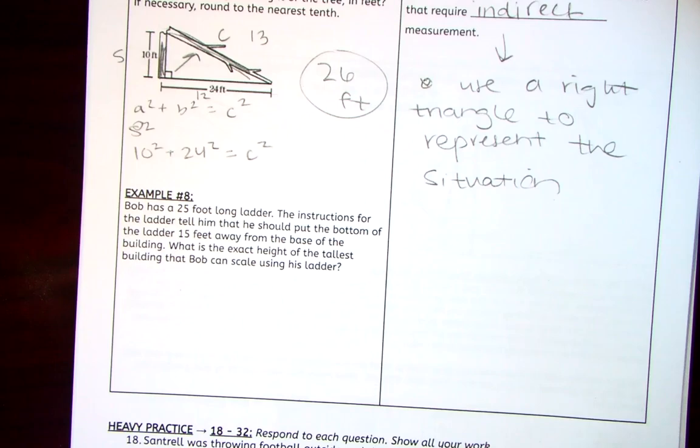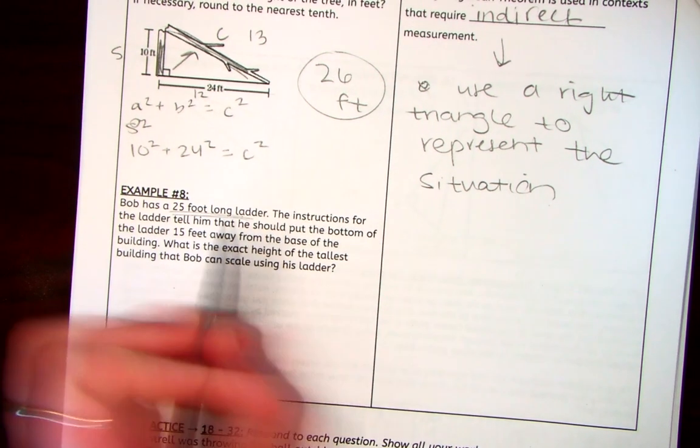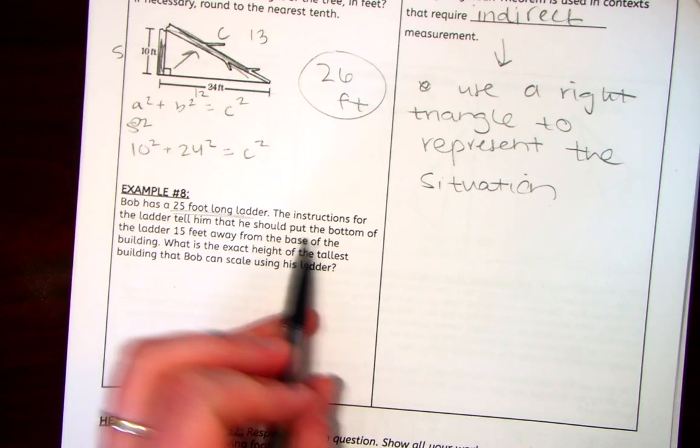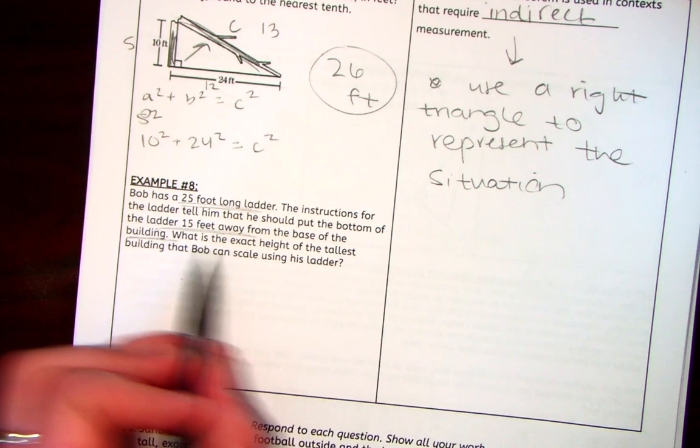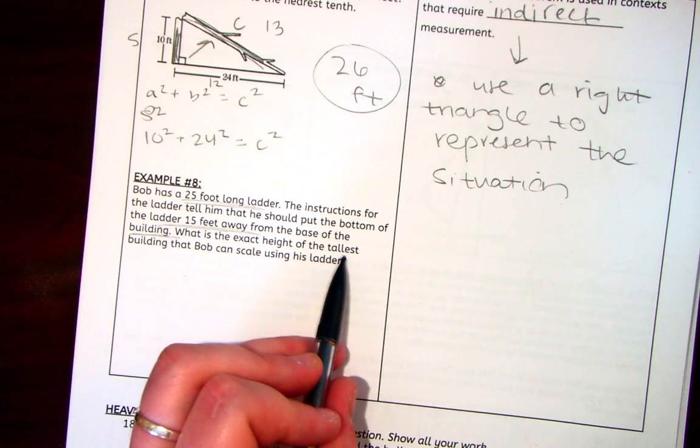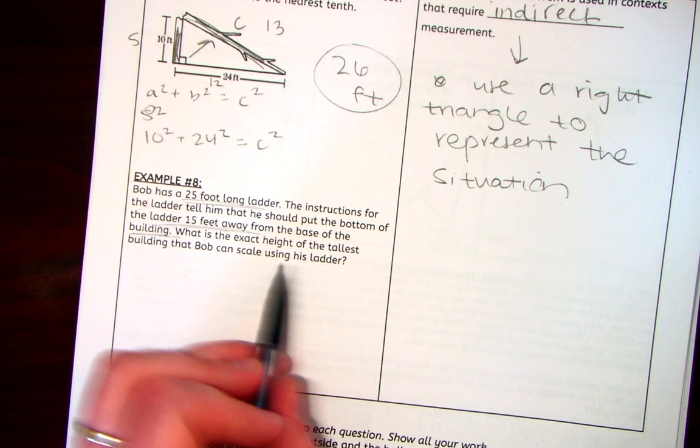Or this situation, Pythagorean shows up a lot if you're ever going to use ladders. So let's say Bob has a 20-foot long ladder. The instructions for the ladder tell him he should put the bottom of the ladder 15 feet away from the base of the building. What was the exact height of the tallest building that Bob can scale using his ladder?